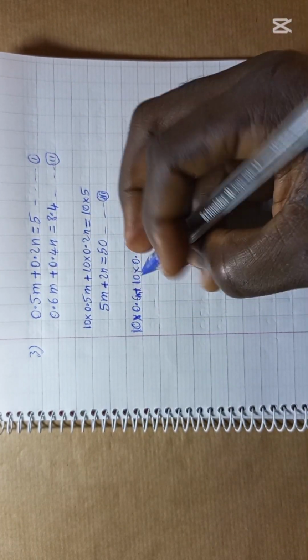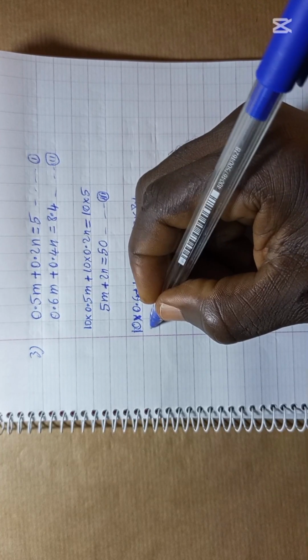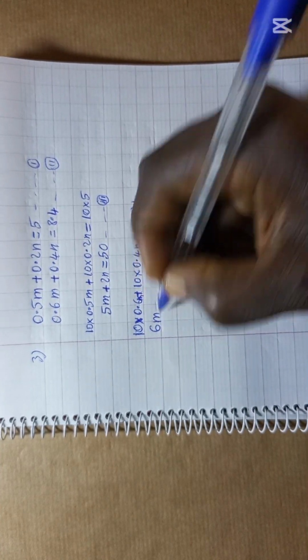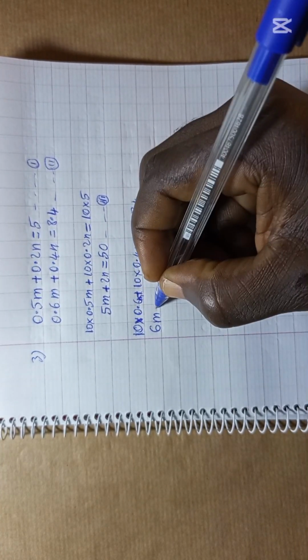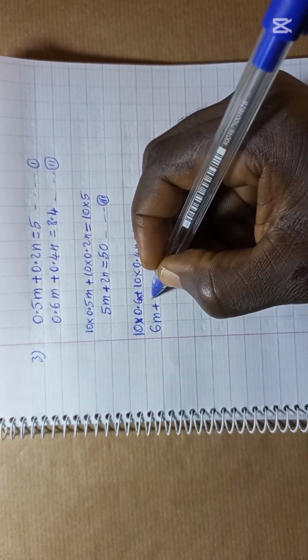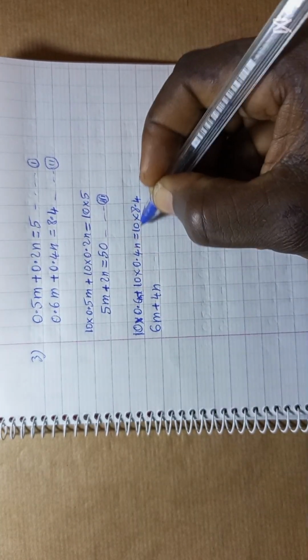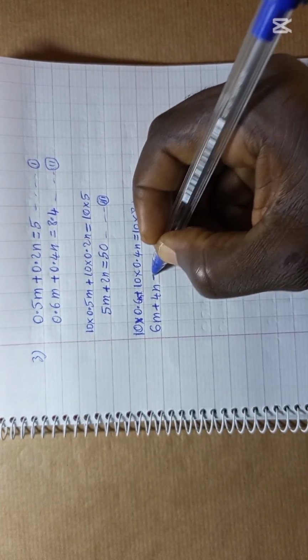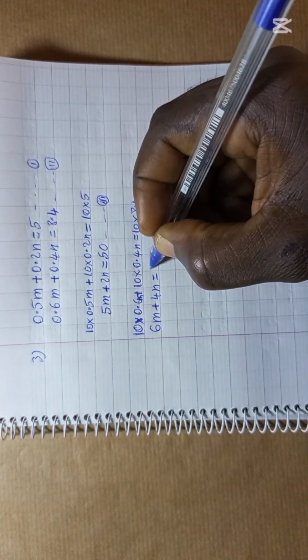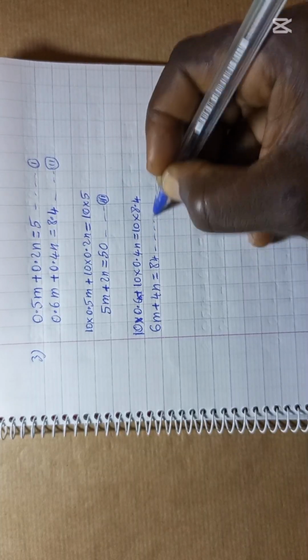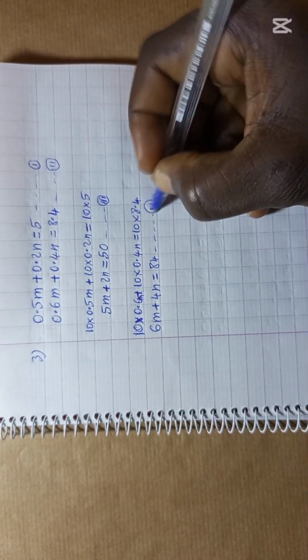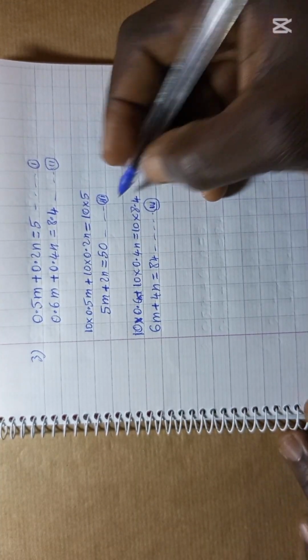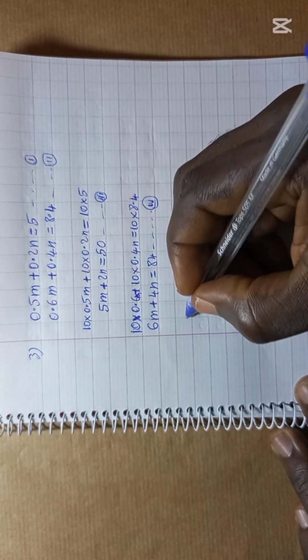So 10 times 0.6m will give us 6m. 10 times 0.4n will give us 4n is equal to 10 times 8.4, that will give us 84. So this is equation 4.